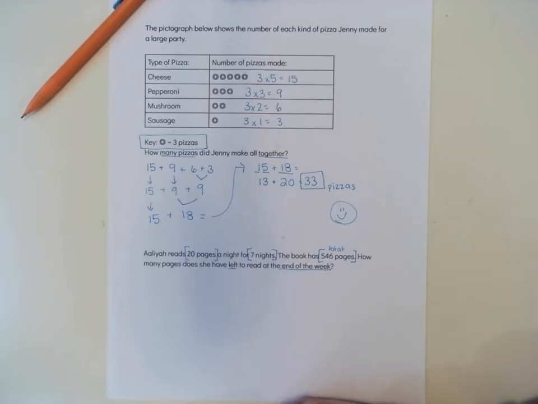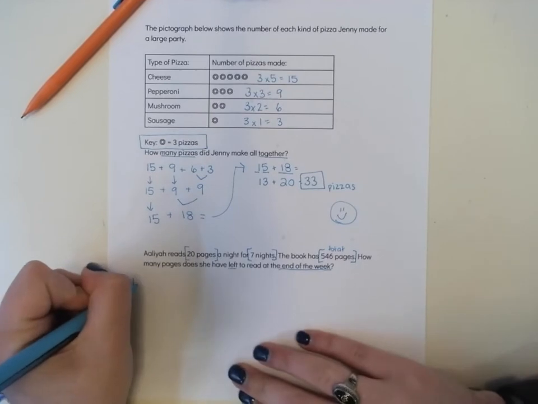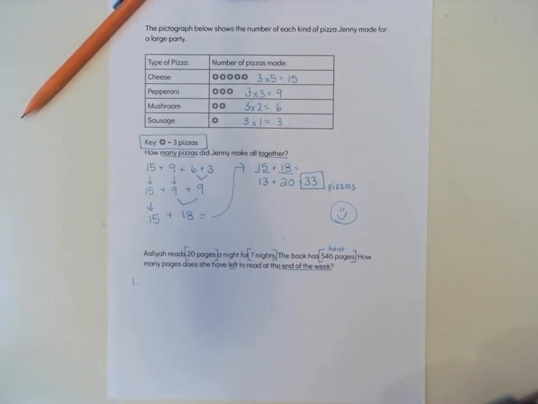So let's start with our first step. Our first step is figuring out how many pages she's read already. If I look at my problem, I see that she has read 20 pages a night for 7 nights. Now, this would be the same as saying that she had 7 groups of 20, because each night is a group and she read 20 pages a night.